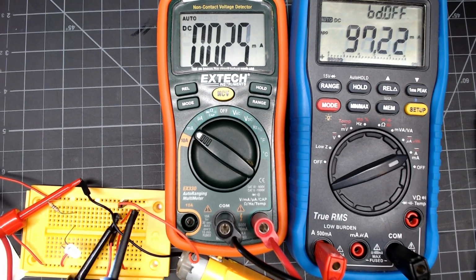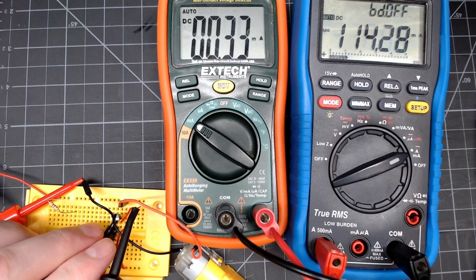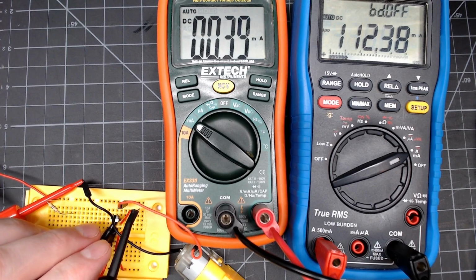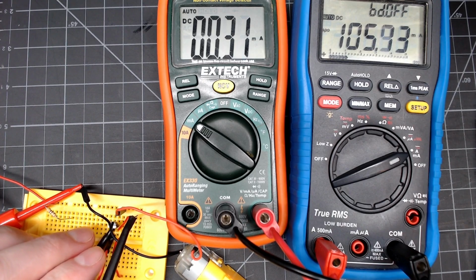So let me put these guys right next to each other. So you can see we're at what? 350 microamps. Barely anything gives us quite a bit of current on the output.